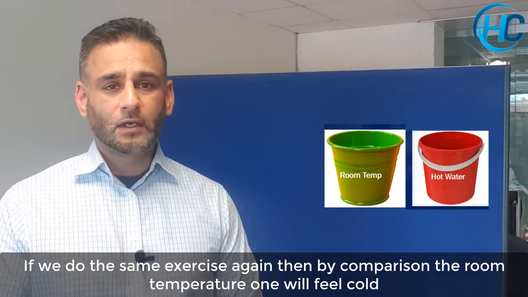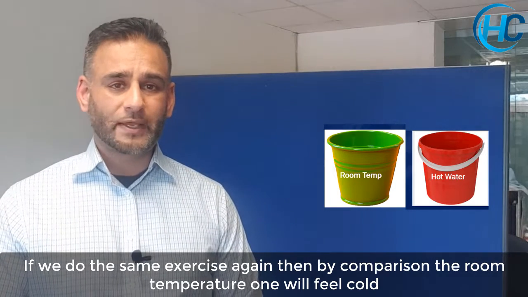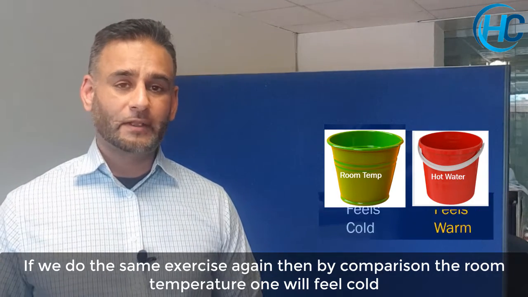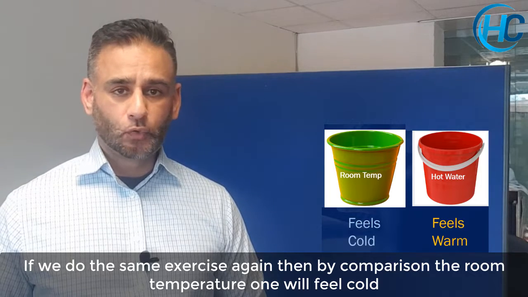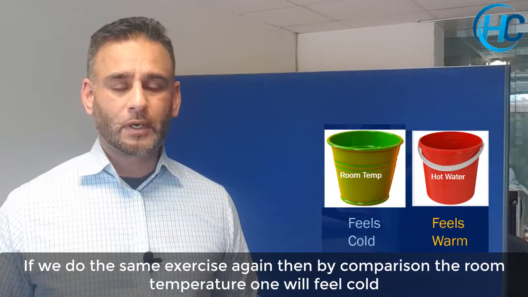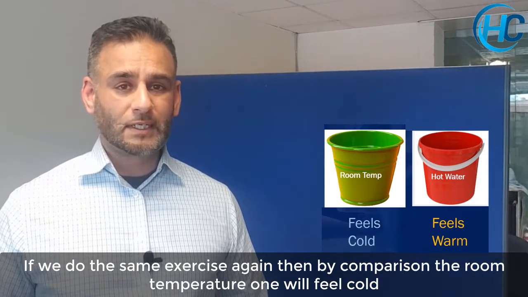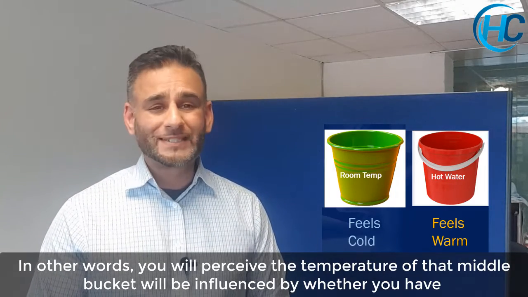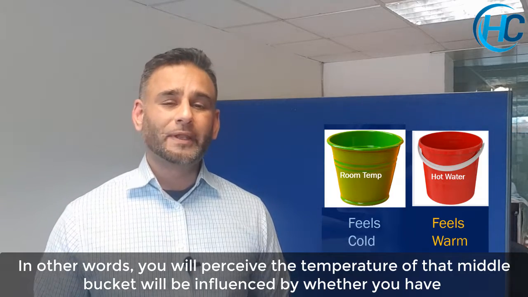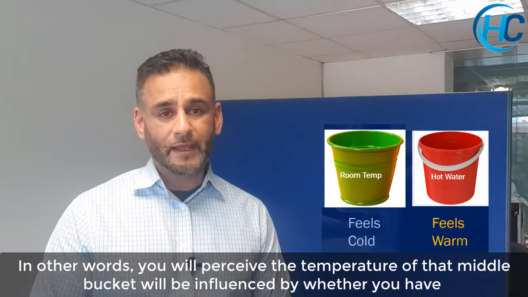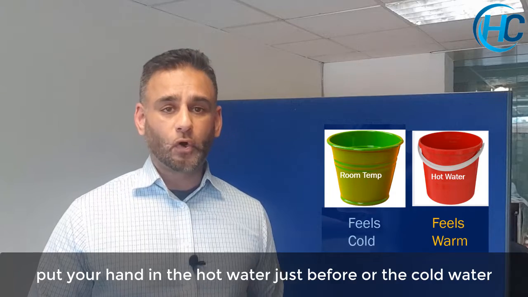Now, if we add in a red hot bucket, and we do that exercise again, so we put our left hand this time into the lukewarm or the room temperature bucket and our right one into the red one, you'll find that the middle bucket or the green one seems pretty cold. In other words, your perception of the temperature of the middle bucket will be influenced by whether you put your other hand in the cold water first or the hot water first.